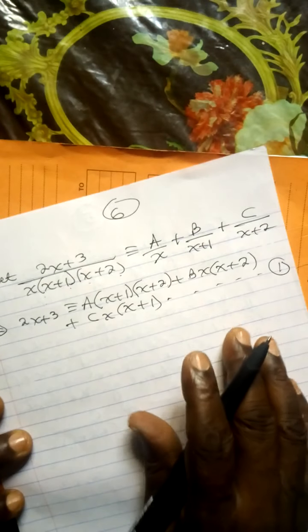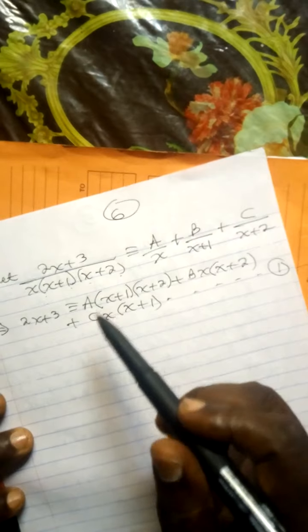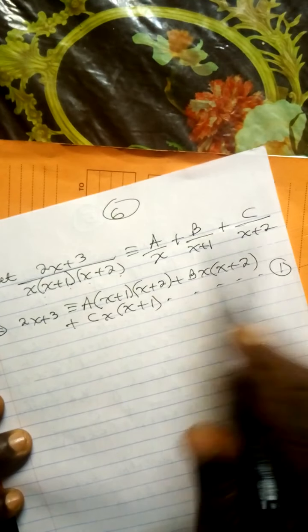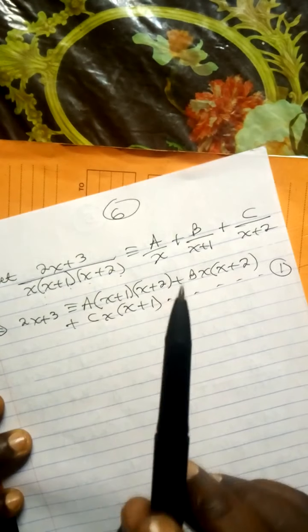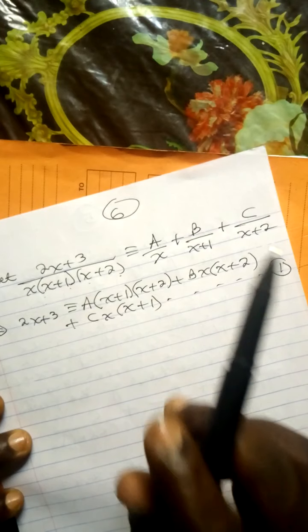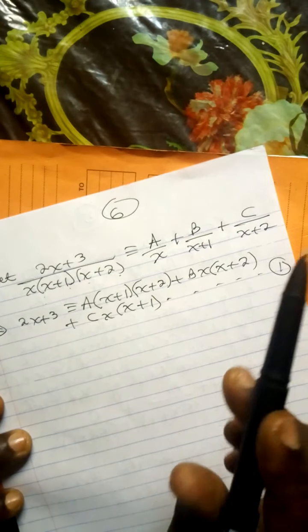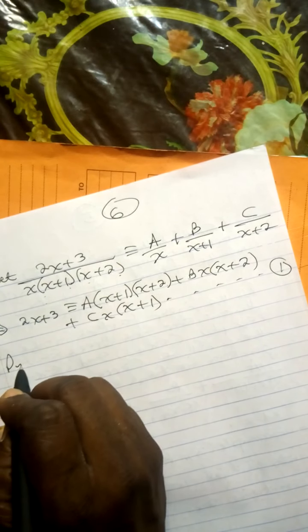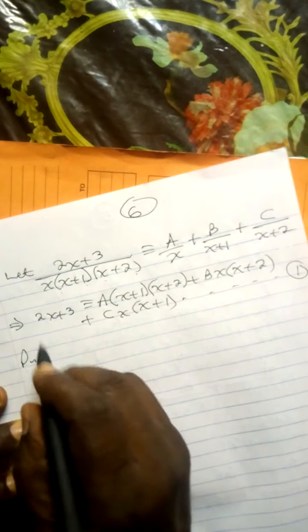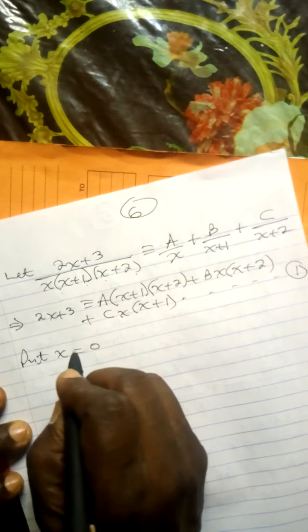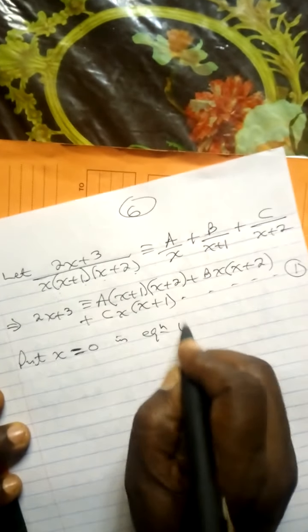Now, I have to determine the values of the factors a, b, and c in equation 1. And how do I do that? By choosing values of x that will eliminate these constants and leave only one to be solved. So I start with x equals 0 in equation 1.